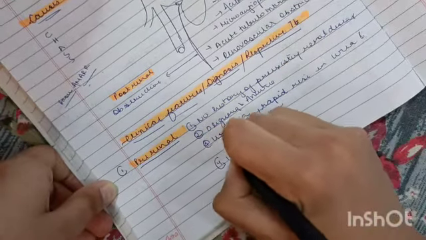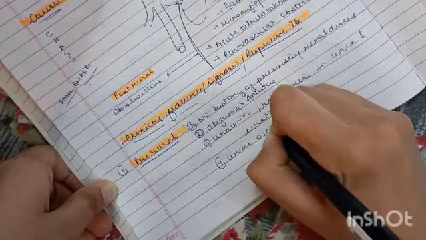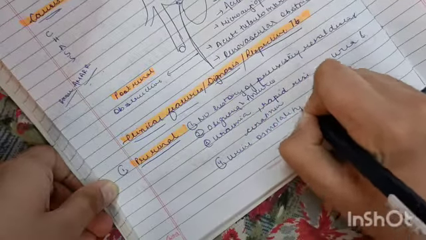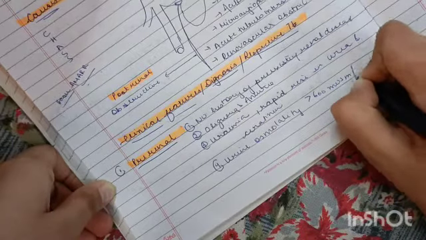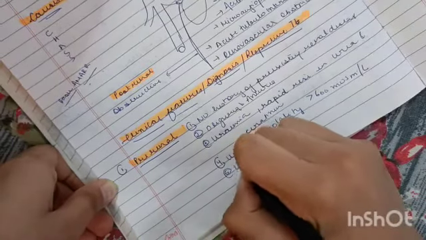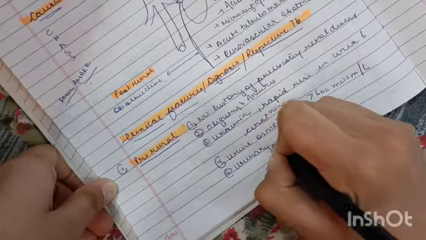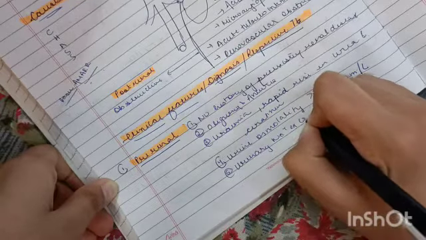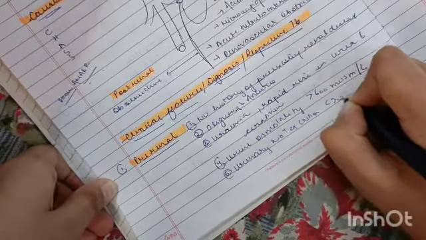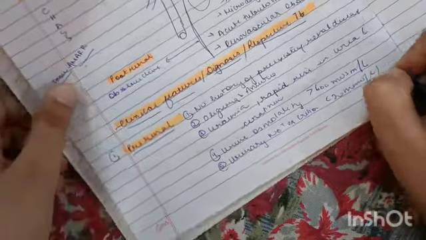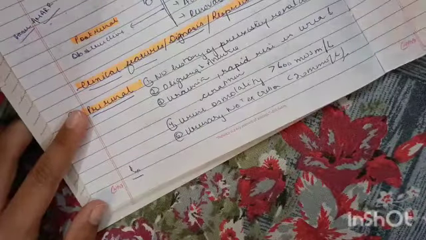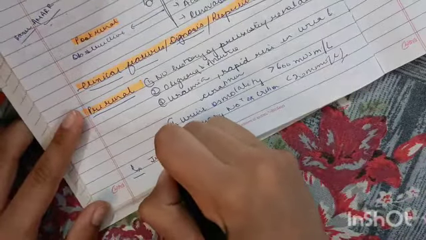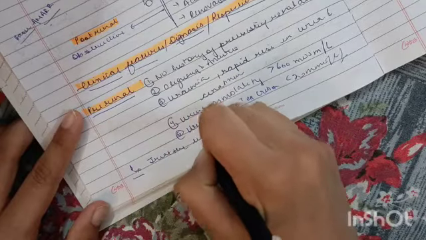Now, urine osmolality is greater than 600 milliosmol per liter, and urinary sodium excretion is less than 20 millimole per liter. Now, coming on to the treatment for pre-renal, first of all, you find the underlying cause and treat it. Treat the underlying cause.